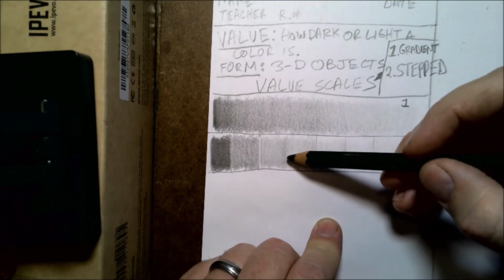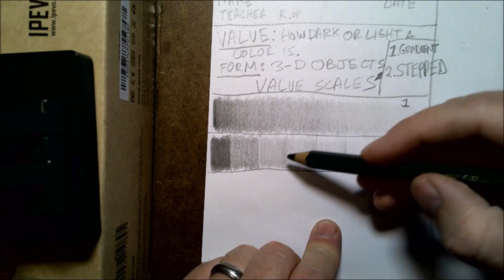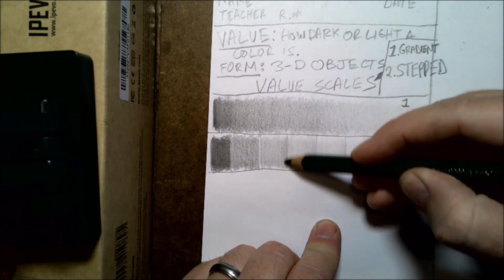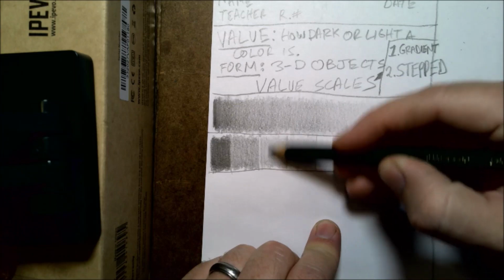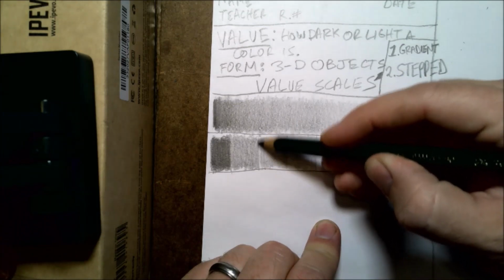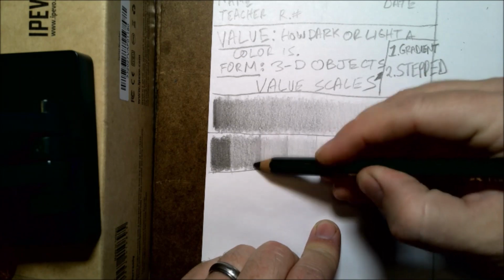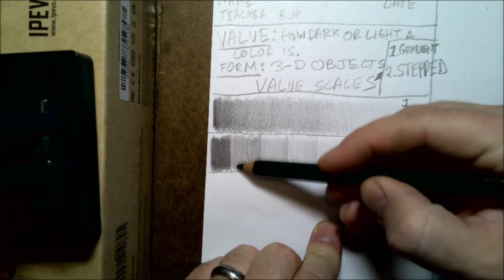Now I lost my line here, but you can still tell what side is darker. I'm going to try to define that line a little better here. There we go. And then blend that into that shape. Looks like I could probably go darker even. Now this one that I left a little lighter than I wanted to, I knew it was going to be lighter.